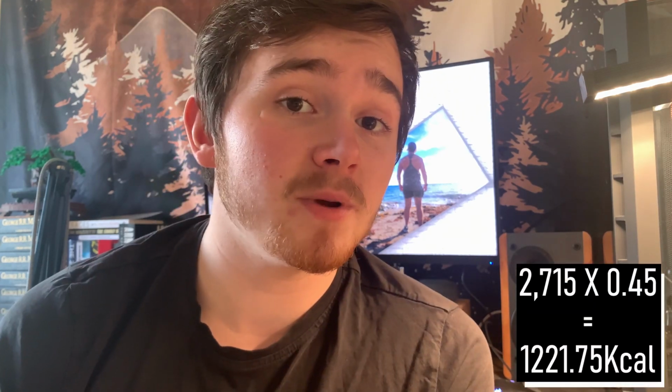So at this point, you want to decide what percentage of each macronutrient you want to consume. For the basis of demonstration, I'm going to use my previous numbers just to show you how it's done to make it nice and simple. So at the time, I wanted to consume in my calories 45% carbohydrates. So what we do with that percentage is we add a 0 point at the start. So for me, 2,715 times 0.45 gives me 1,221.75.